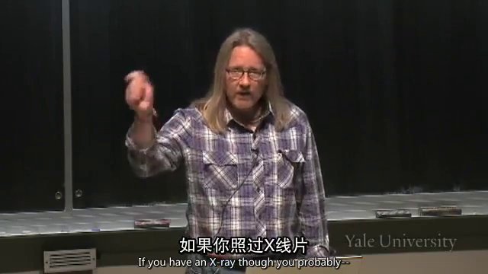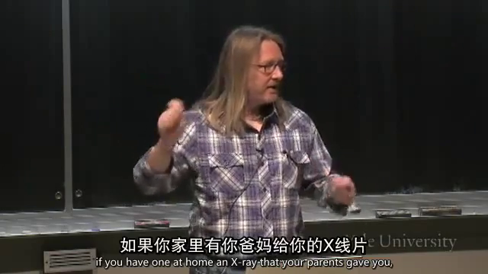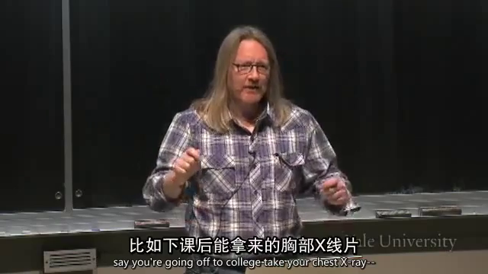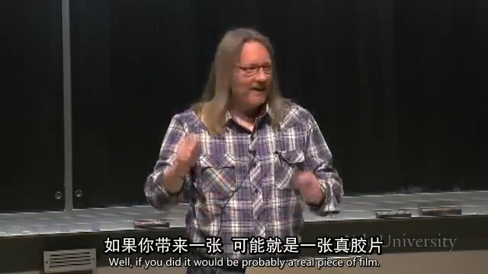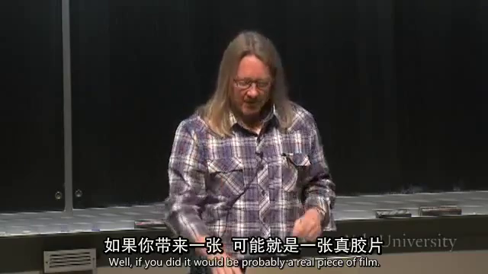If you have an X-ray, though, if you have one at home, a chest X-ray that your parents gave you, say you're going off to college, take your chest X-ray. Anybody bring one? Well, if you did, it would probably be a real piece of film.